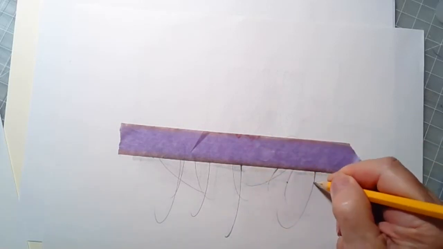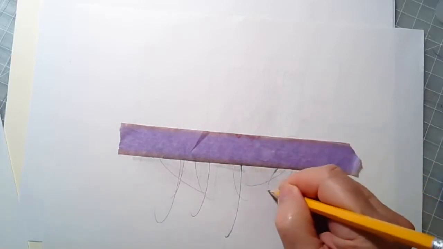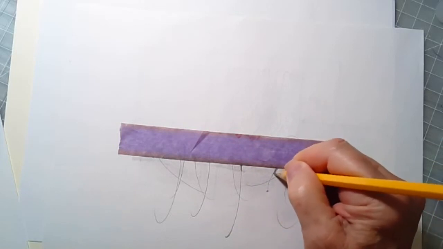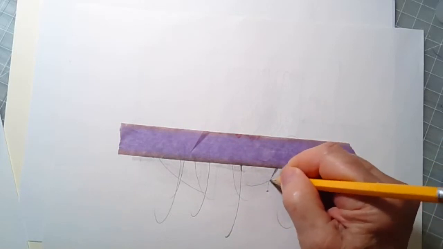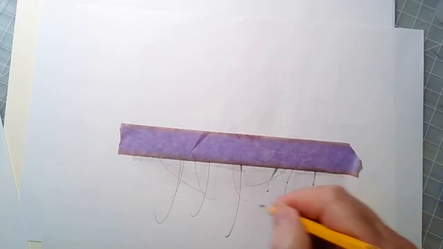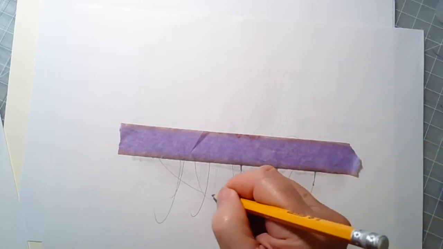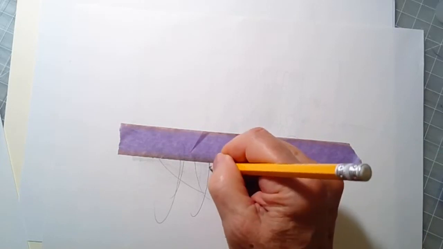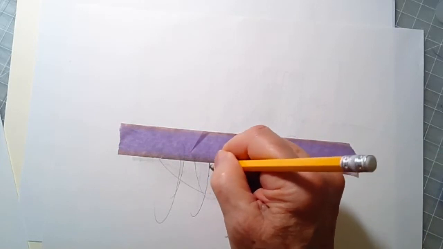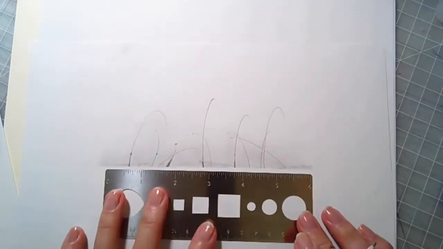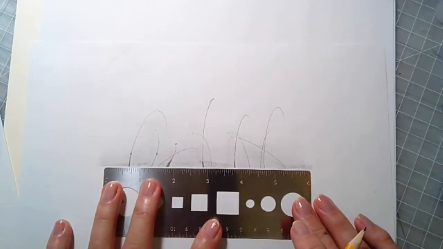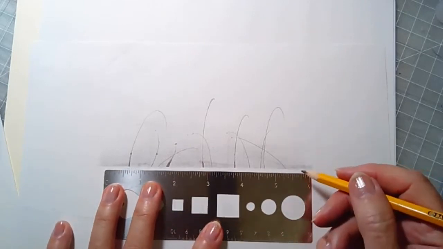And if you want to create something else in there, sometimes people go darker and wider down at the base. That's okay. But then when you're ready, take that tape off. And you can come up close to the line, or you can come farther away.